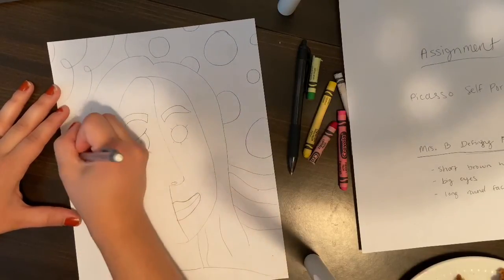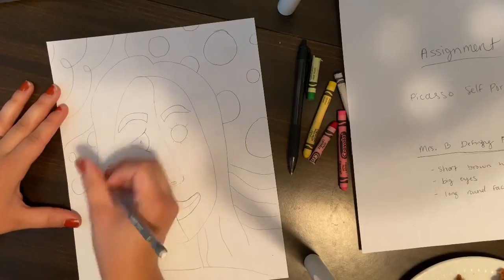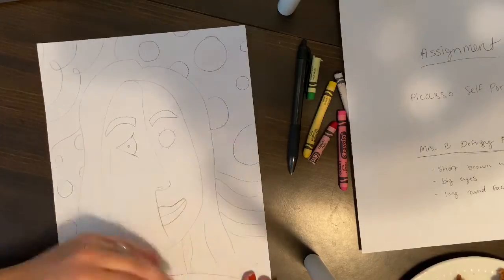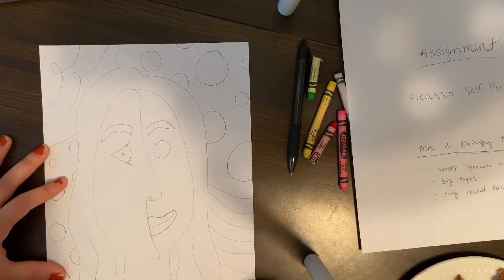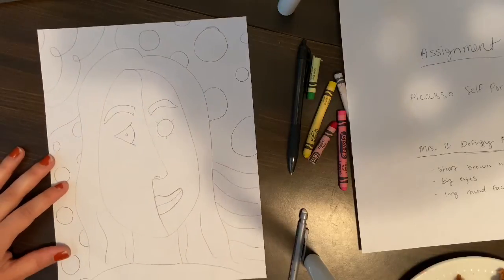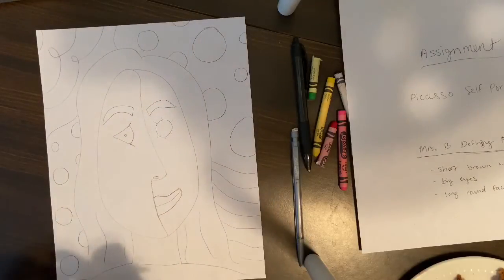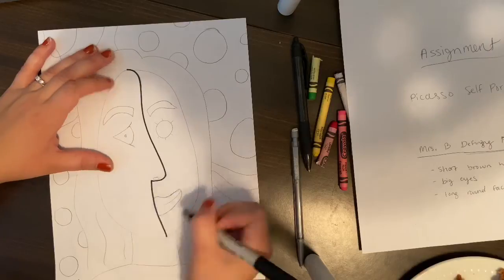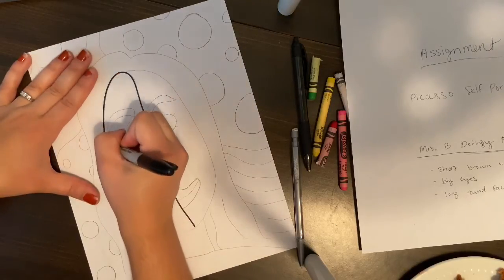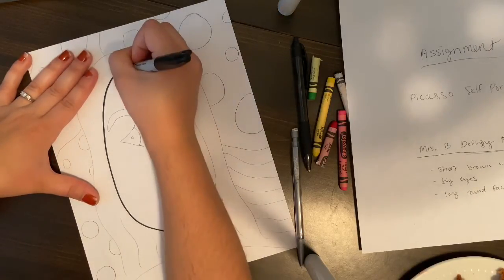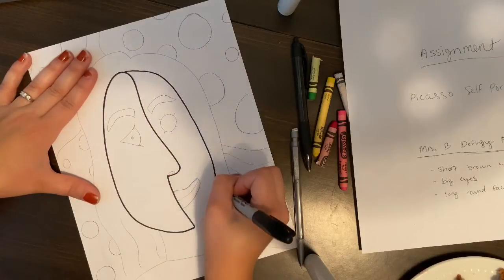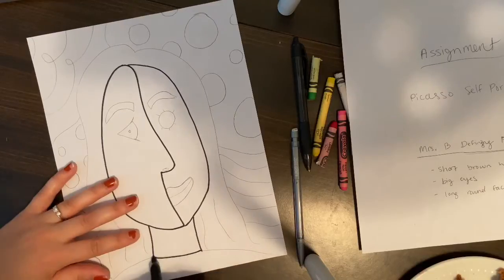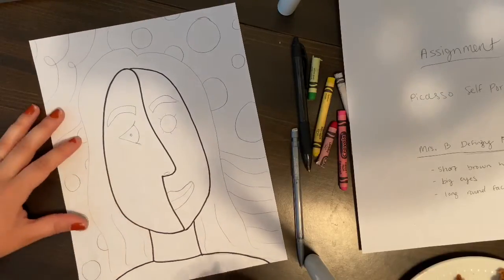So whatever emotion you decide, think of shapes that help express that emotion. Some people might disagree with what you pick, but as long as you are able to explain why, that's all that matters. The next thing I did was outline everything with black Sharpie and then erase all of my pencil lines that showed through. Then I am going to start coloring. And remember, the color is super important. You need to use colors that express the emotion you are trying to show.